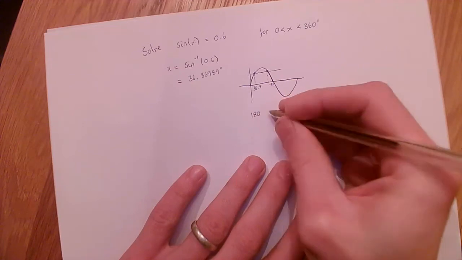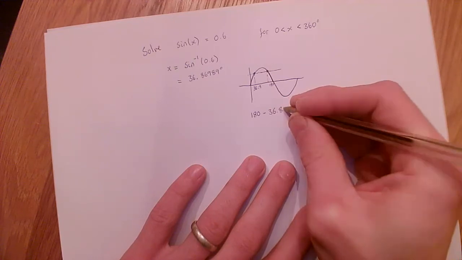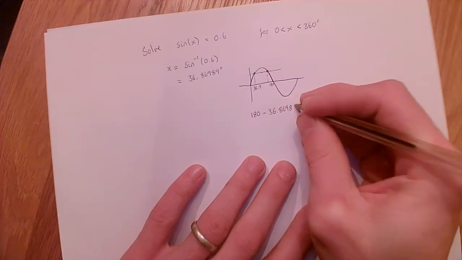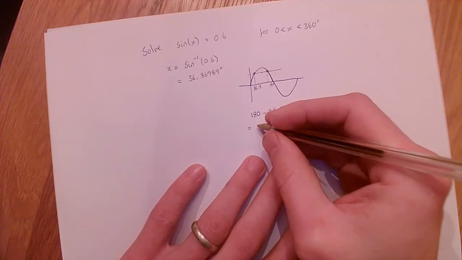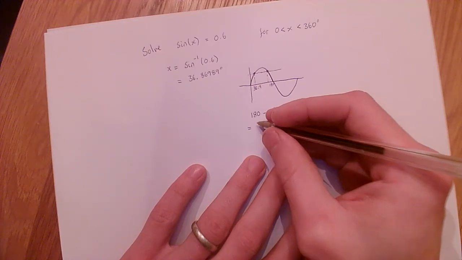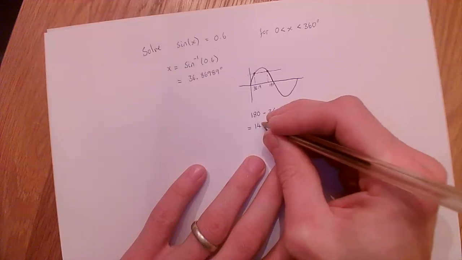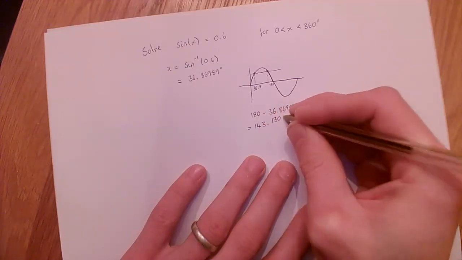So I want to do the calculation 180 take away 36.86989. And actually we can work that out, and that will give us 143.130.